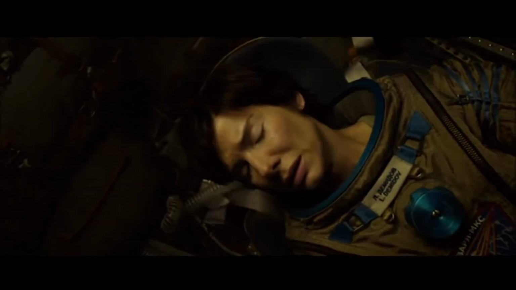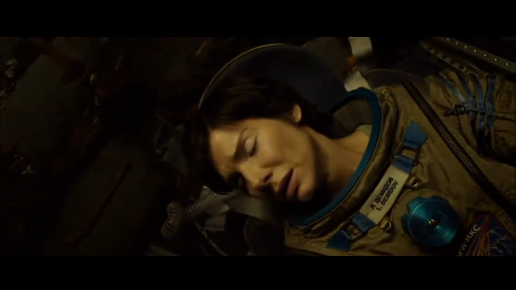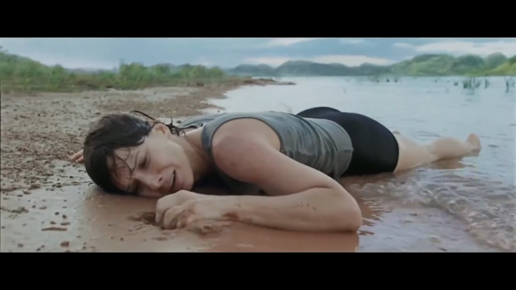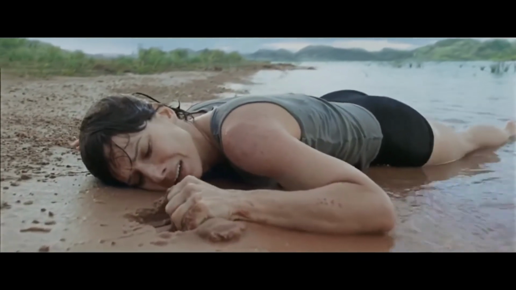It's not till she has her vision and decides to fight for herself that the camera wakes back up from the lullaby. She's moving again, so the camera begins to pick up its pace along with the editing. Finally, when the resolution hits and Stone lands in the water, the camera bobs with the waves. It's not till she crawls onto the ground that the tracking shot turns into a more stable, traditional movement.